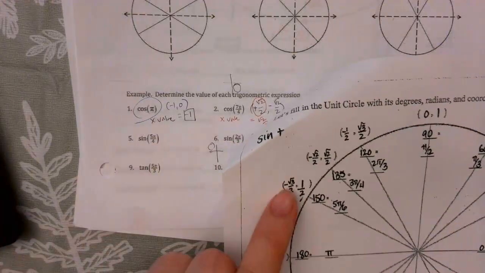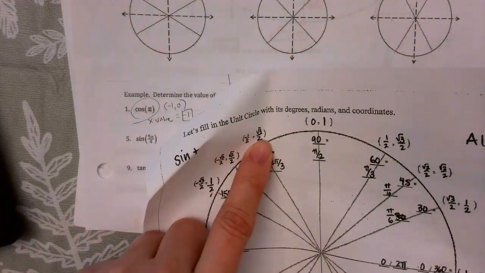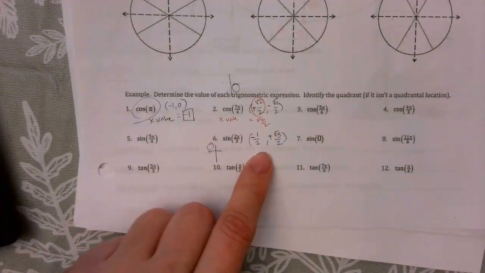2/3 of a pi. Where are you? 2/3 of a pi. Negative half comma square root of 3 over 2.